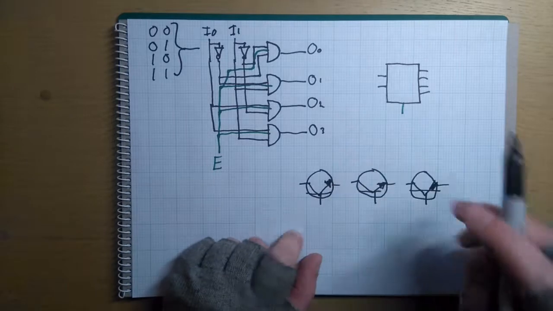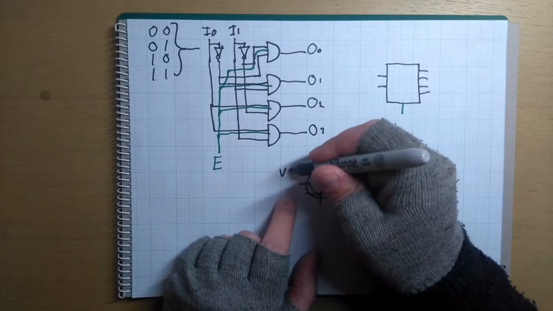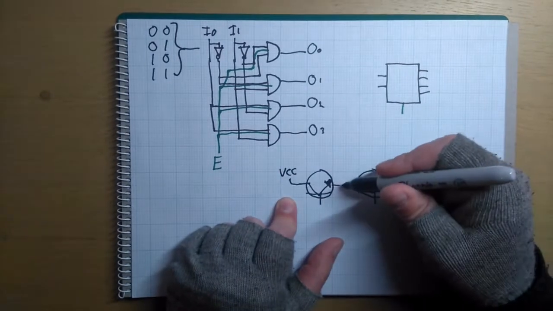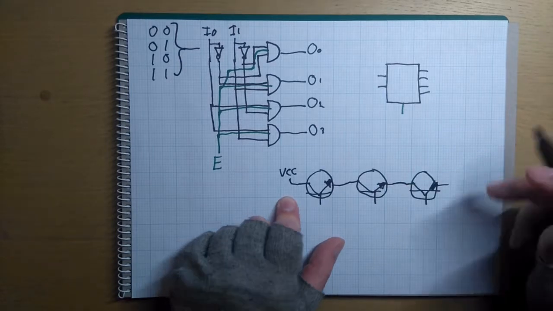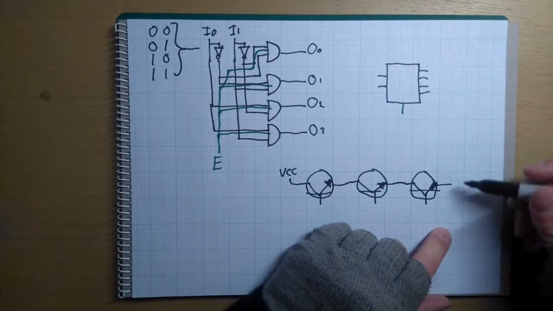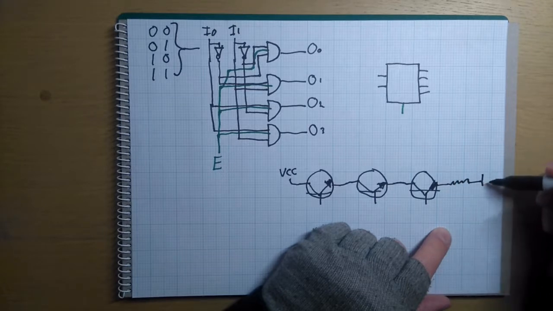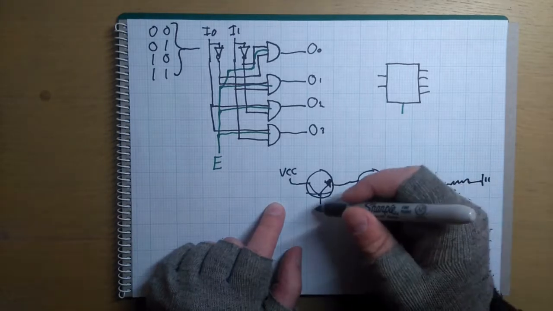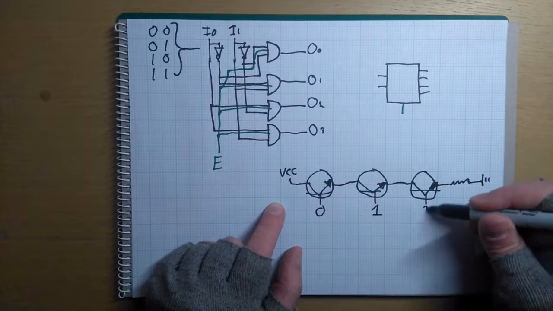Okay, so to do an AND gate, we have VCC on one end. That goes from there. And these are actually all tied together. And at the end, we have a resistor, and that goes to ground. And these are all our inputs. So we'll just call this 0, 1, and 2.